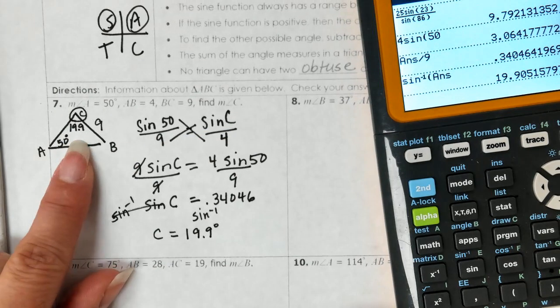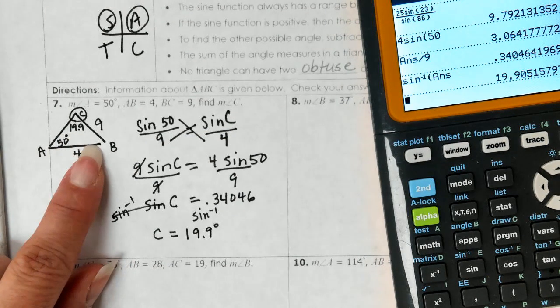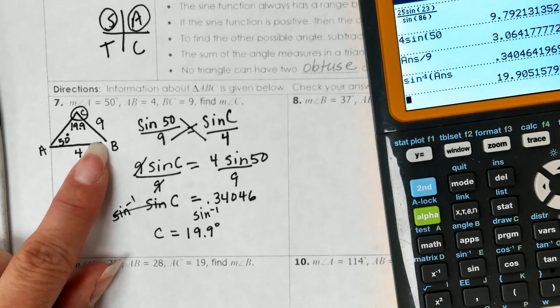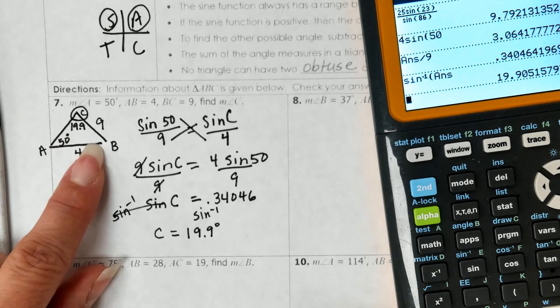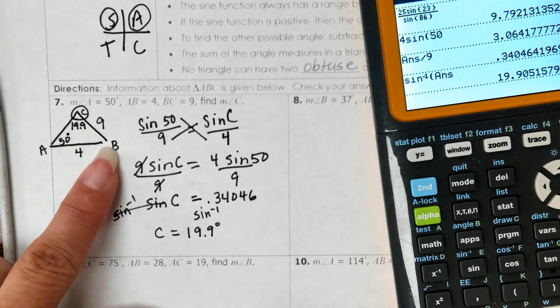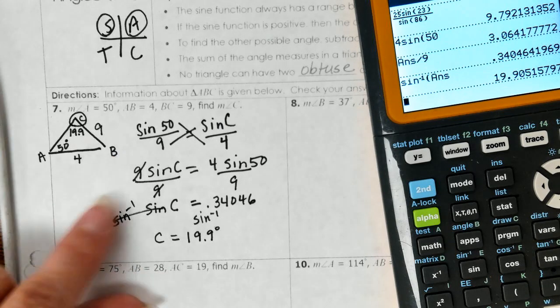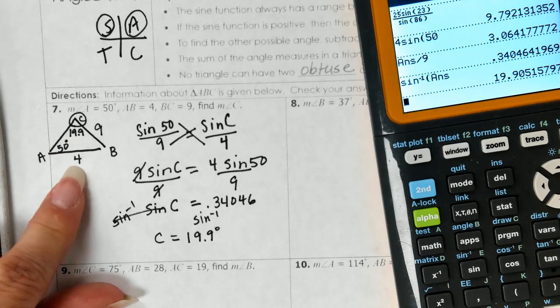If you think about your triangle, could we have a 19.9, a 50, and some other angle? Yeah, it leaves room for an angle B to have some kind of number there. So this still would be okay. It's about 70, so this angle would be somewhere close to, and I'm just kind of estimating, 110, if we were just kind of thinking about this triangle.